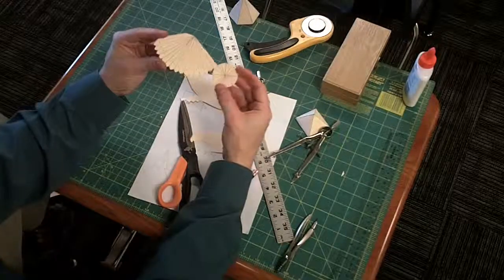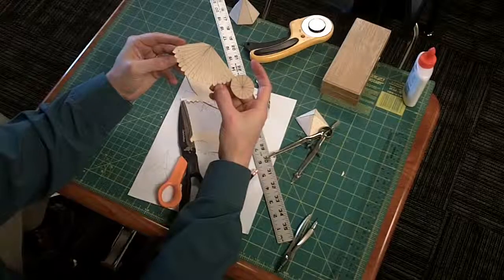Okay, there's our construction of a cone, the net.